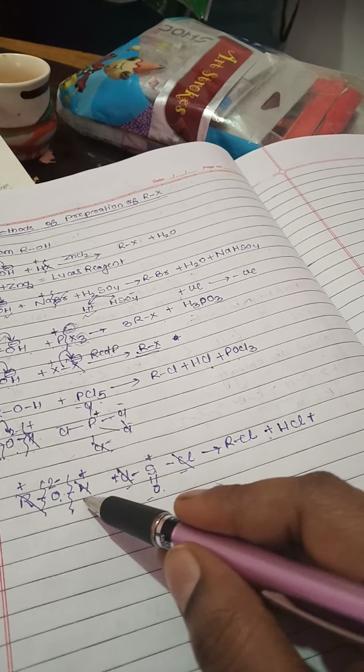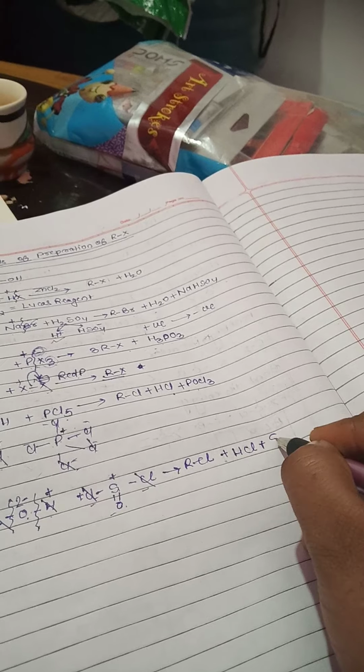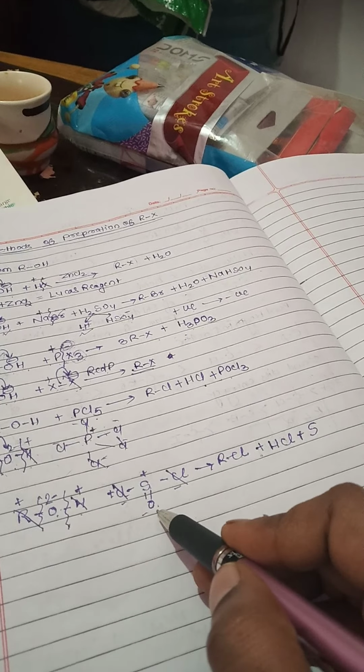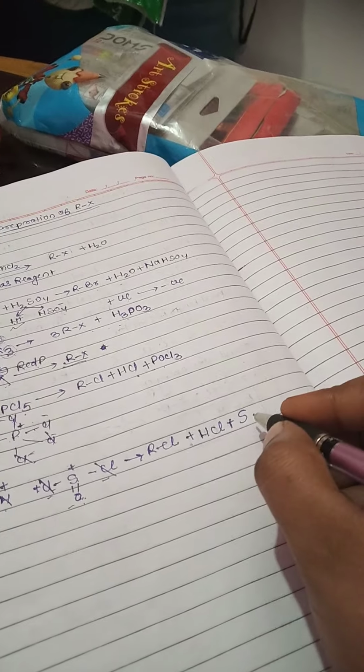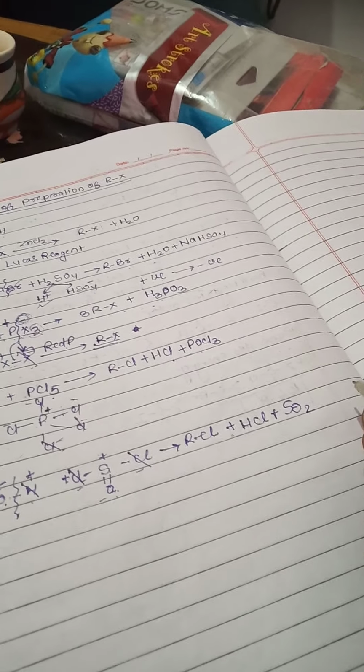It is S, O and O. So the electropositive component is S. I'm writing an S over here. What is left behind? O. How many O? 1 and 2. So I'm going to write SO2. That is, sulfur dioxide gas has been released.